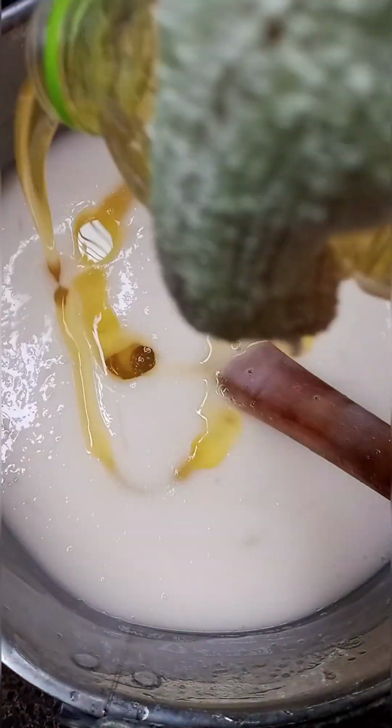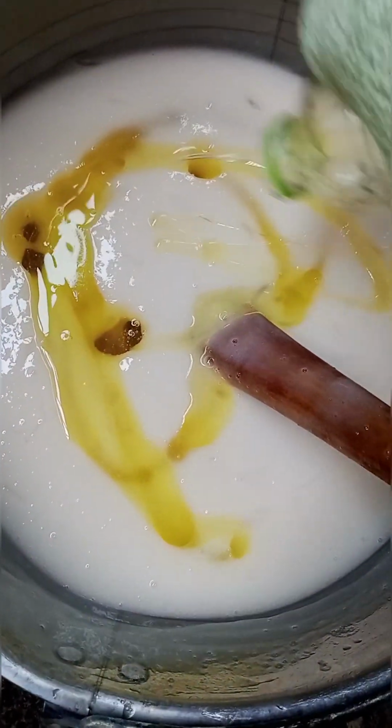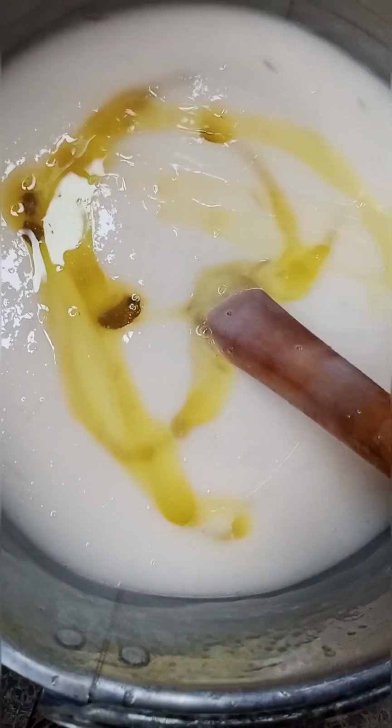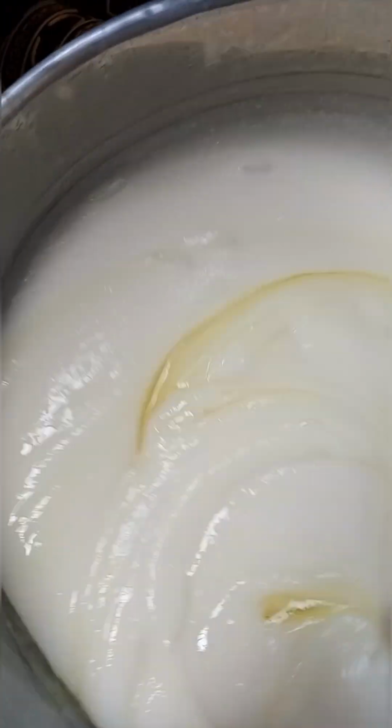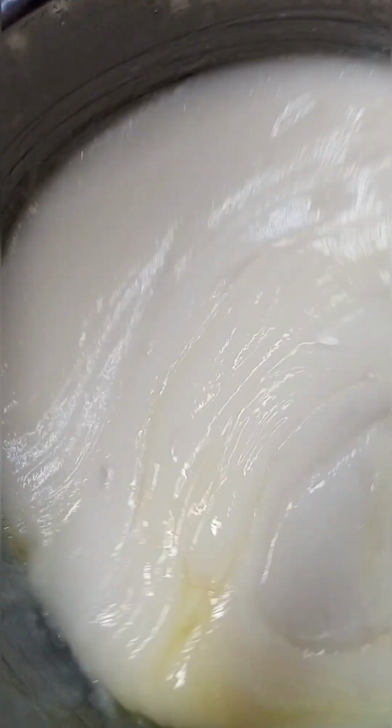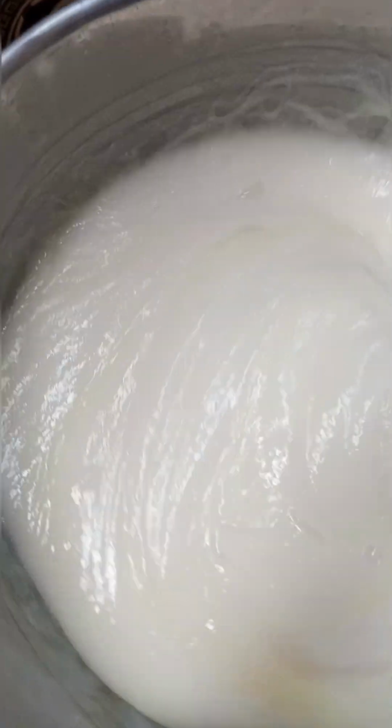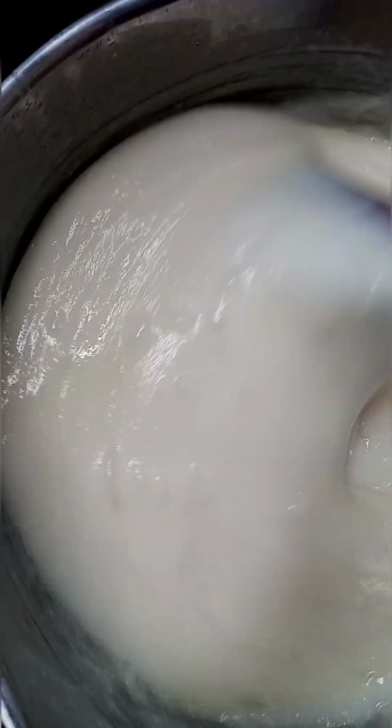What I'm adding now is our foam buster. When you add, you continue turning. As you can see, our liquid soap is very thick. It's very, very thick. It's going to be lighter after now.